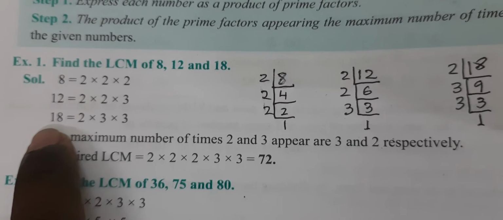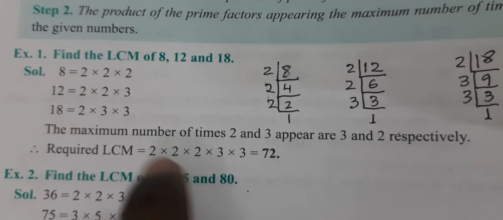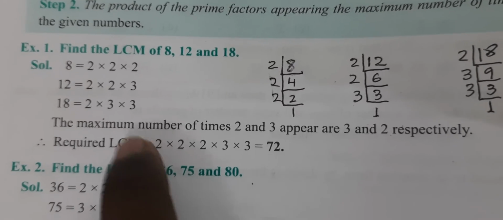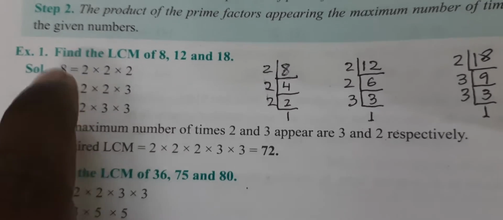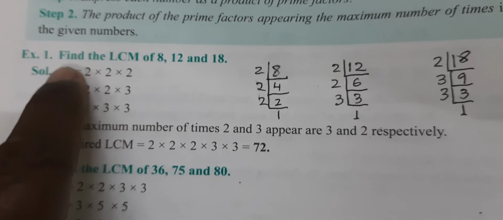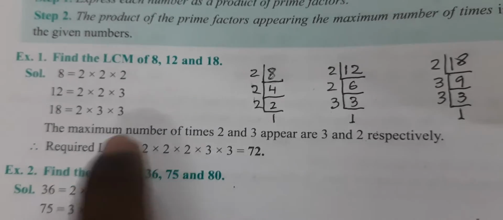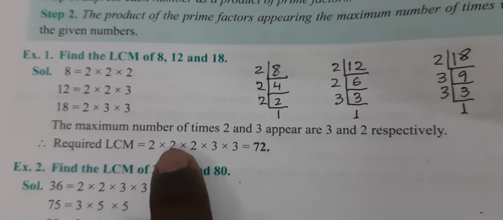Okay, just like in HCF, we will not do the same in LCM. What we used to do in HCF, we used to write only the common ones, but here we will not write only the common, we will write all of them.